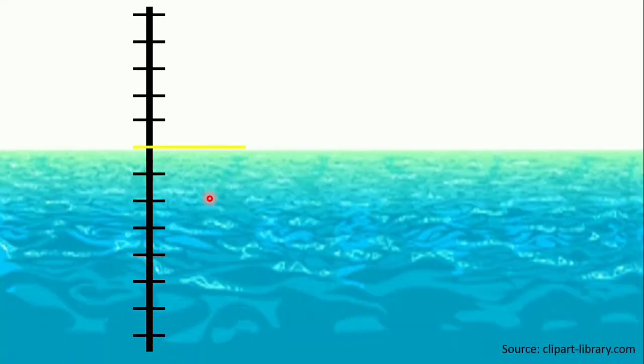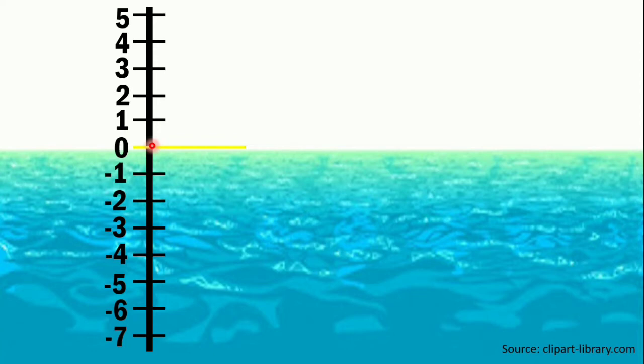So first, let's have a sea. So the sea level is here. What do you think is the best number to represent our sea level? Okay, so this is 0. Sea level is our origin here. Okay, what about the numbers below sea level and above the sea level? Okay, let's have the negative numbers below sea level and positive numbers above the sea level.